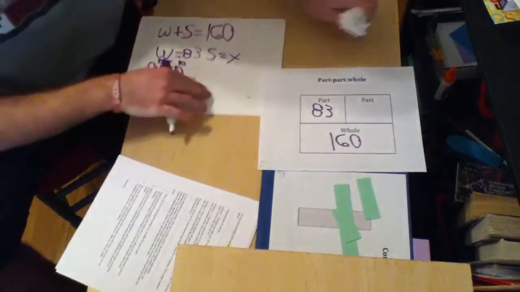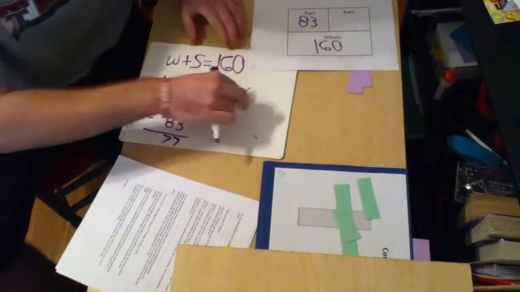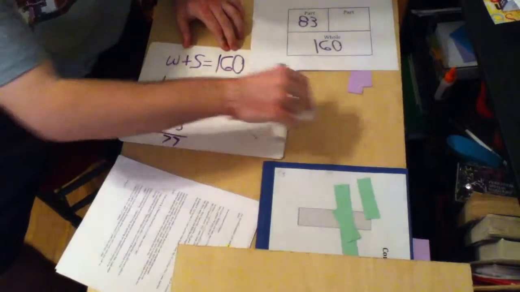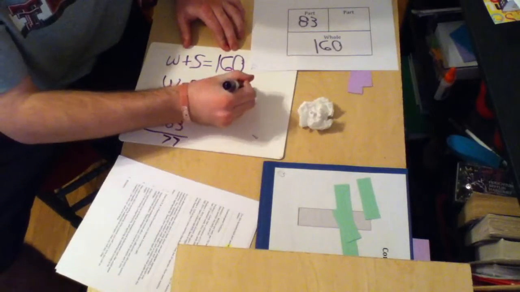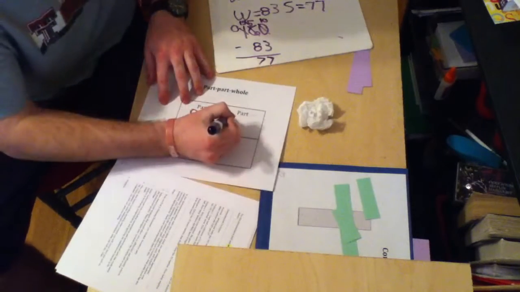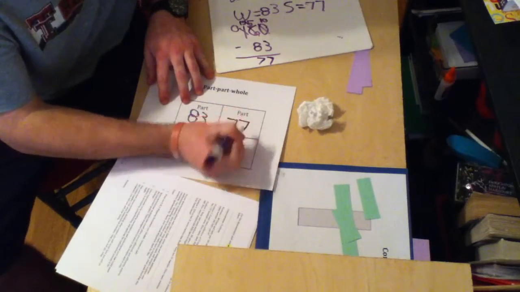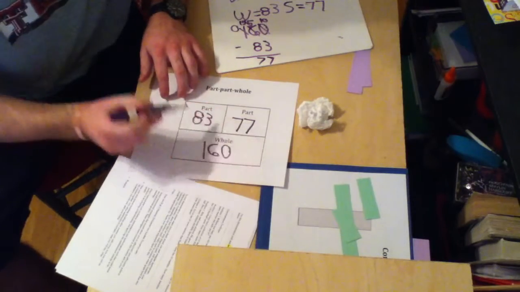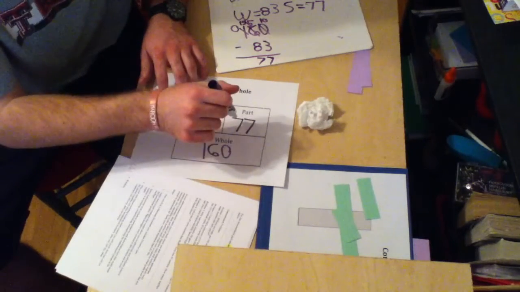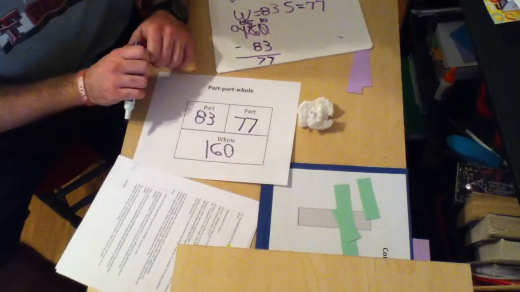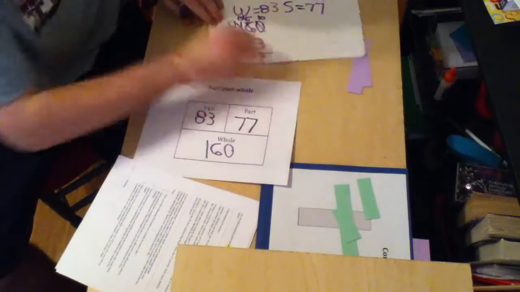So now we know that this X, Sally's part, is 77. We can go back to our diagram and fill that in. Sally's other part is 77. So we have William's 83 and Sally's 77, which gives us a total of 160 marbles altogether.